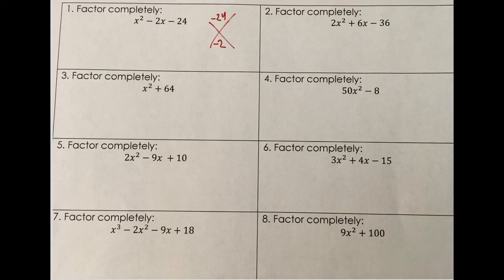Take that 24, don't worry about signs at first, and just keep dividing up until you come across two numbers. So those two numbers that I come up with are negative 6 and 4. If you add those together, you would get a negative 2, and if you multiply them, you do get a negative 24. So we just put them in their factored form, and that would be x minus 6, x plus 4. Boom, you're done.